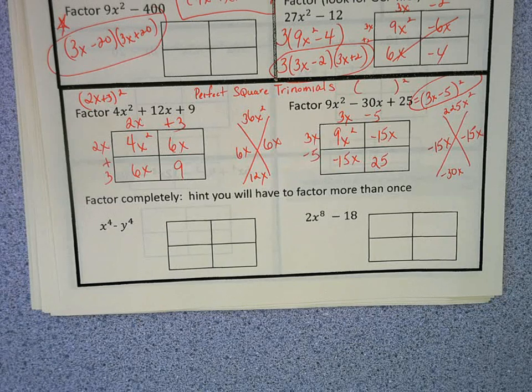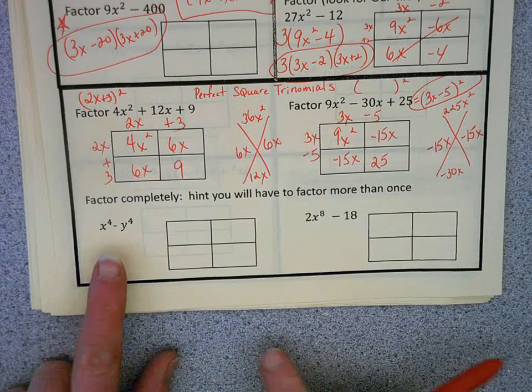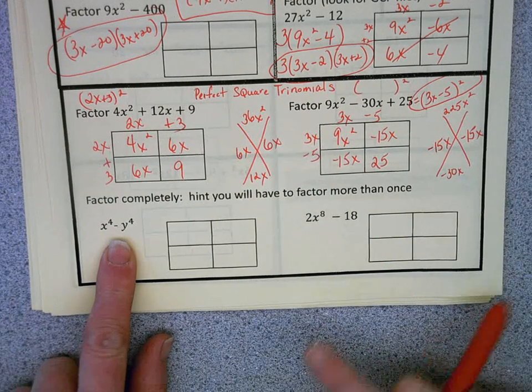Okay, this we'll get to more. These are the most missed questions on the test because people don't keep factoring completely. You're not going to see this on this homework except for number 19, which we will definitely go over on Monday. Okay? But I want you to recognize this is to the 4th power and that's to the 8th power.